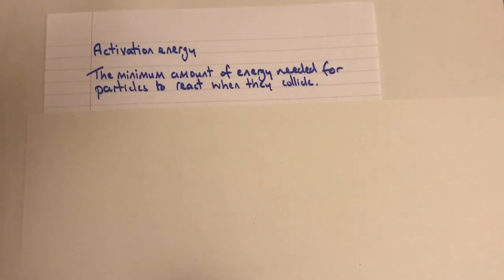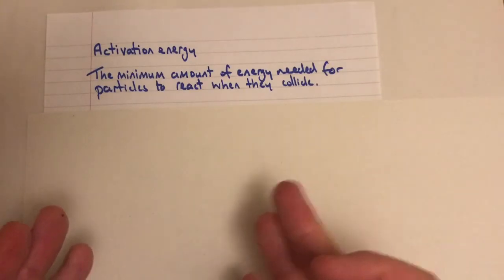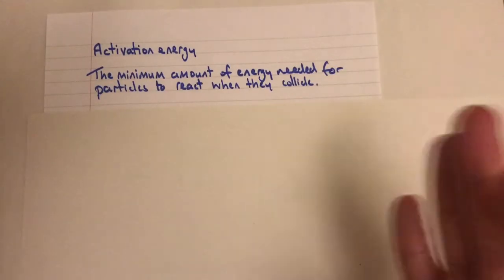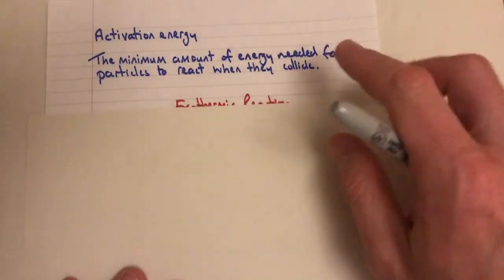So first thing, let's define what activation energy is. Activation energy is the minimum amount of energy needed for particles to react when they collide. So if two particles come together and they have enough energy, then they will react. If the particles come together and they don't have enough energy, then they'll just bounce apart and no reaction will happen. So this is the minimum amount of energy needed for particles to react once they have collided.